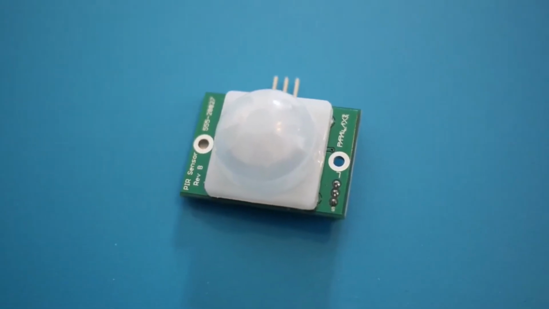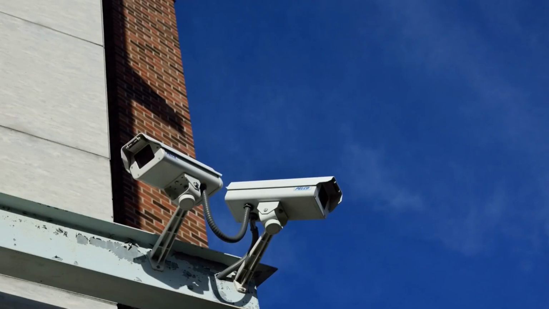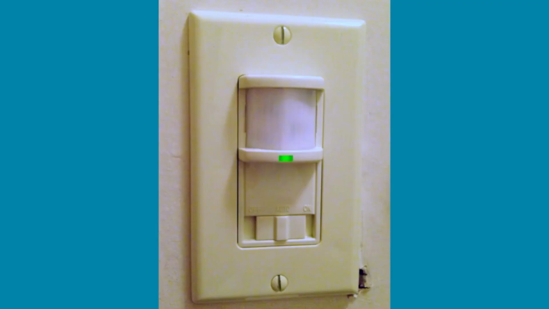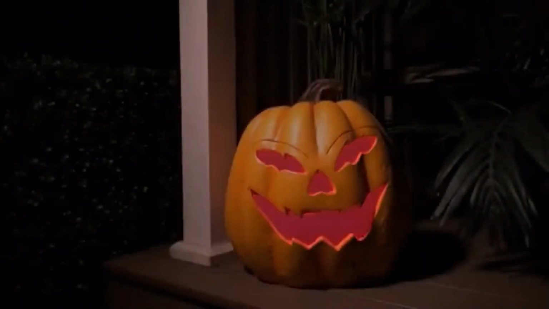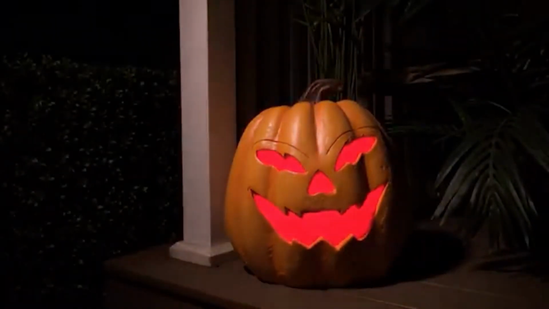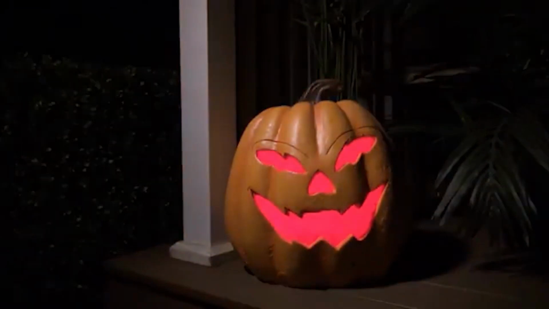When looking for PIR sensors out in the wild, you might find them in security systems, contactless light switches, and motion-reactive holiday decorations. PIR sensors are only one of various types of motion sensors, but they're probably the most popular among hobbyists for their price range and ease of use.